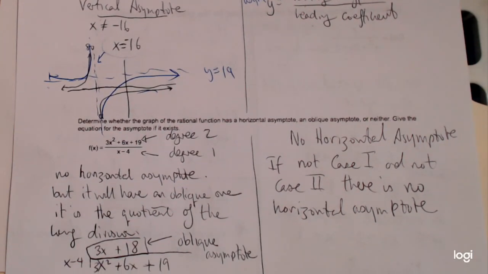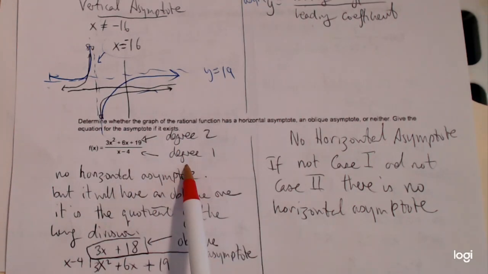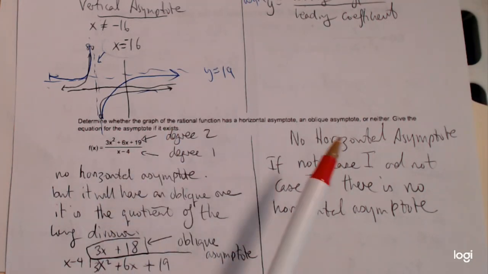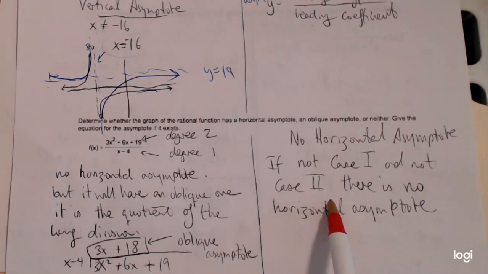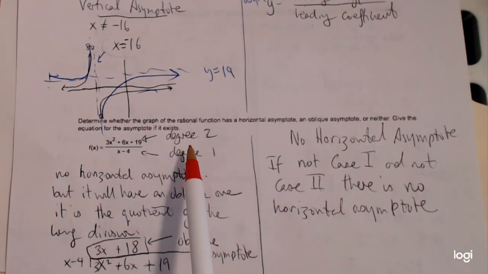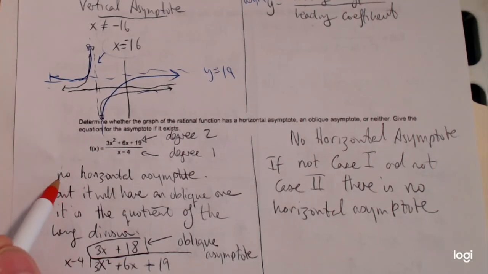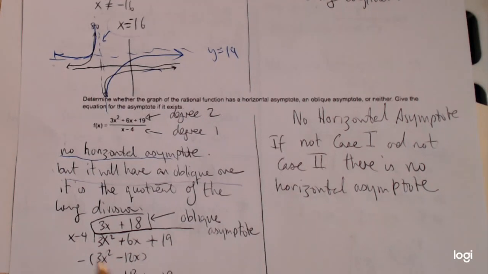Now, determine whether the graph of the rational function has a horizontal asymptote, an oblique asymptote, or neither. Give the equation for the asymptote if it exists. So the degree on the top is 2, the degree on the bottom is 1. So the top keeps getting bigger and bigger, so it's going to go off to infinity. So there is no horizontal asymptote if it's not case 1 and not case 2. So this is clearly not case 1 and not case 2, so there's no horizontal asymptote, but it will have an oblique or slant asymptote.